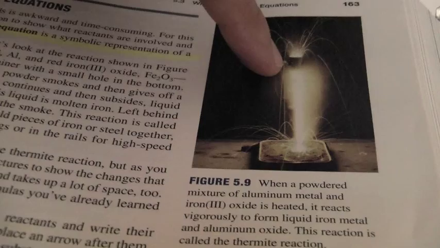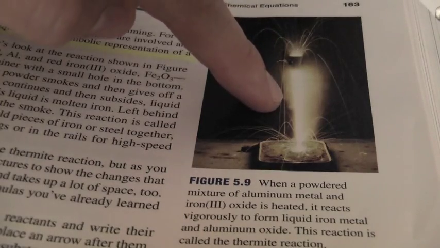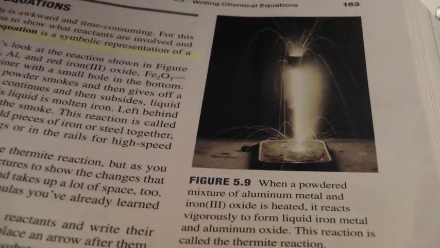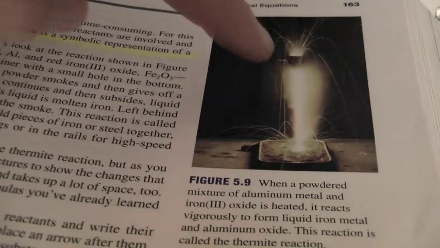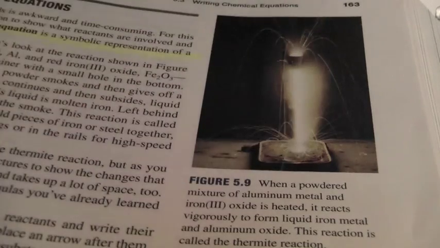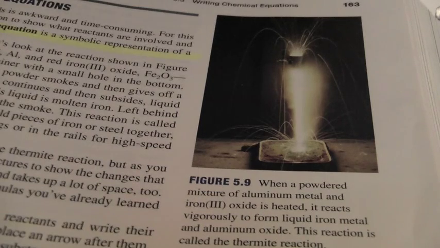right here, with a small hole in the bottom. A wick in the pile of powder is lit. The powder smokes and then there are sudden sparks. The molten iron actually runs through the hole, and aluminum oxide is what is left after the reaction. This reaction is used to weld iron or steel together.